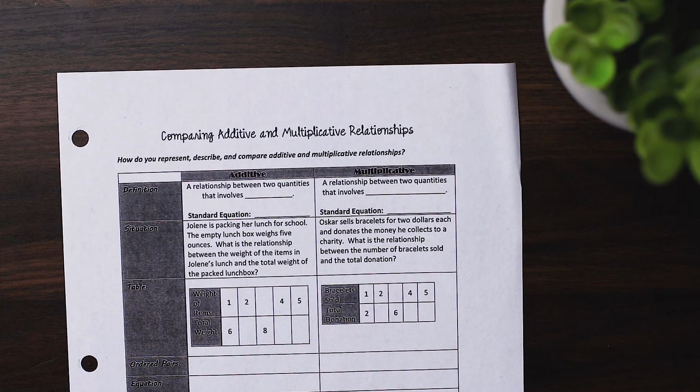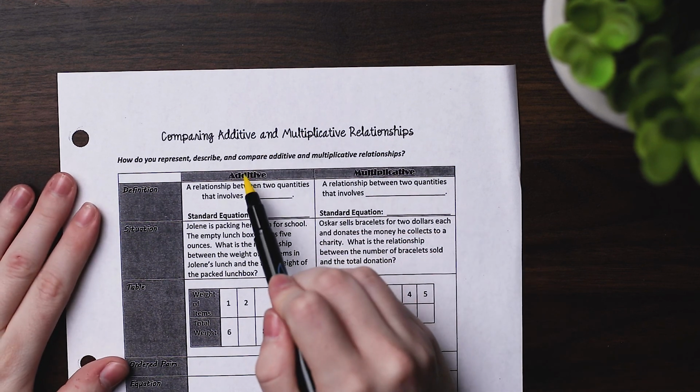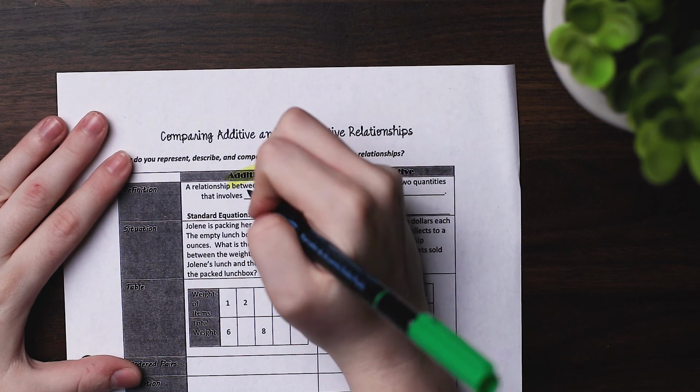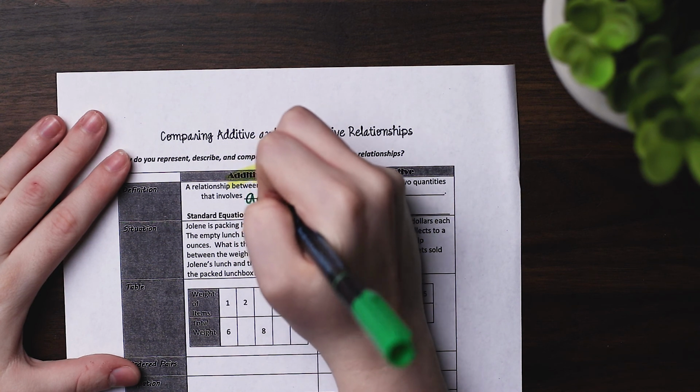Let's compare additive and multiplicative relationships. We're going to start with additive. Now, this is a pretty straightforward idea, but an additive relationship is a relationship between two quantities that involves addition.